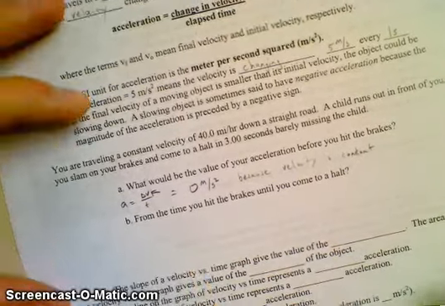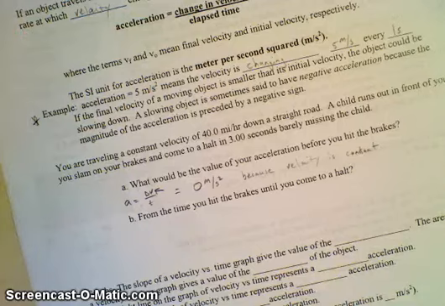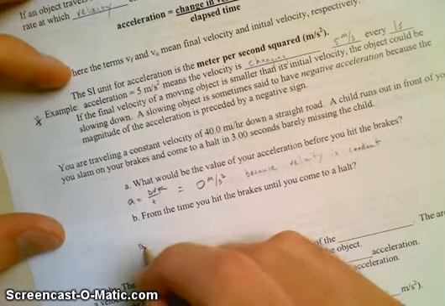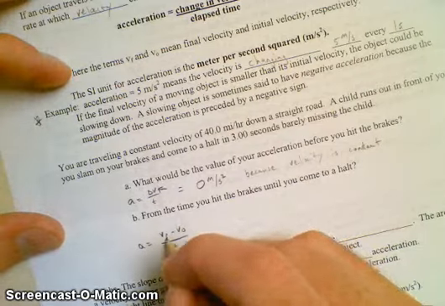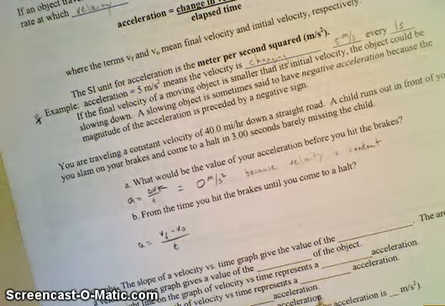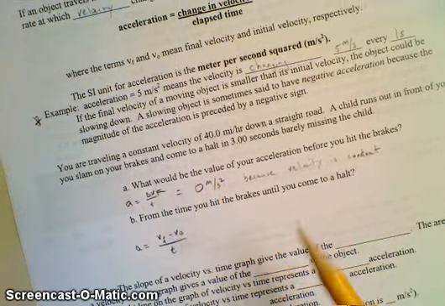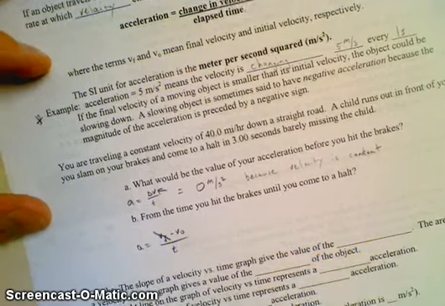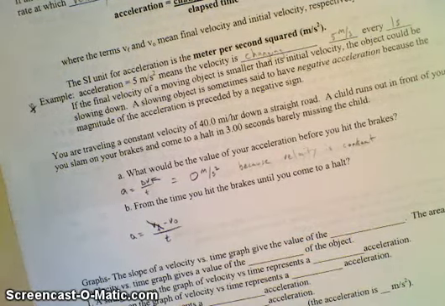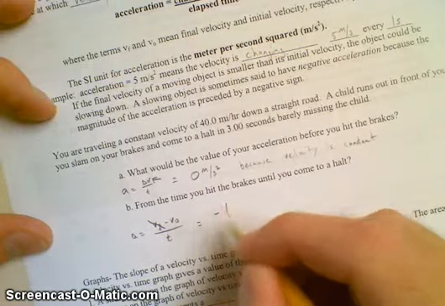Now, let's look at B. From the time you hit the brakes until you come to a halt. So now we want to know our acceleration during that time interval. So acceleration equals VF minus VO all over T. What is the final velocity of your car? Well, it comes to a halt, which is 0 meters per second. So I could actually just cross out V sub F in the equation because it's 0. And I simplified the equation now a little bit. So it's equal to a negative, what's your initial velocity?